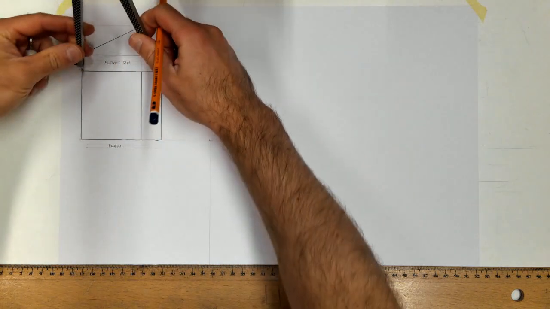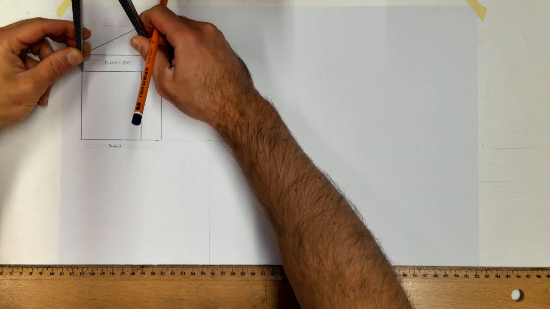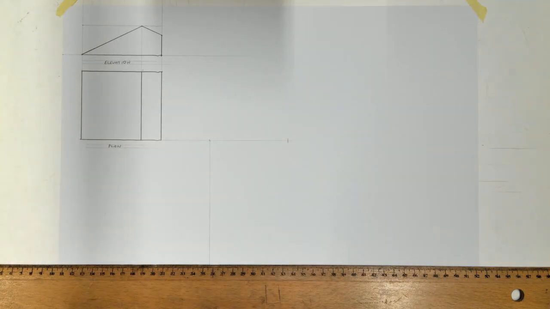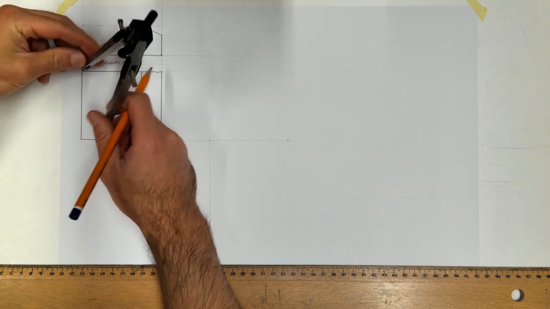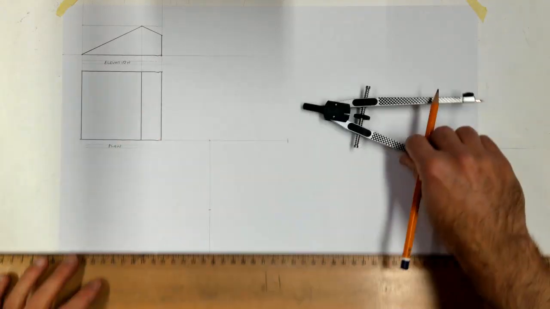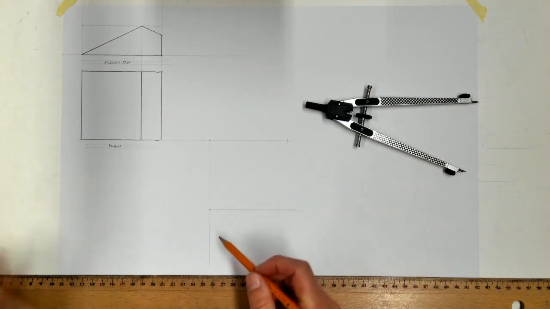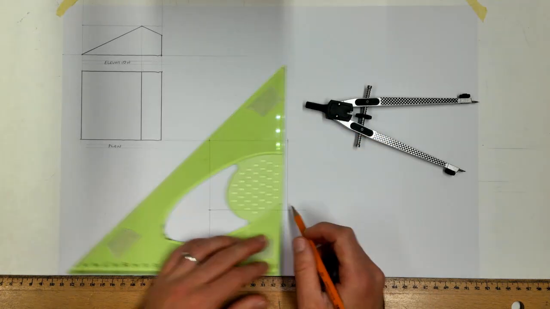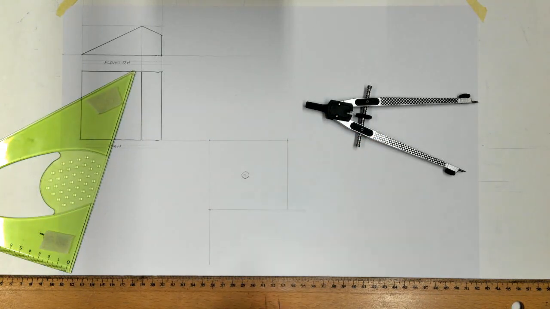So for the base of it, it's 80 mil long. I can take that distance on my compass, save me having to measure it, and mark that distance there, and it's 70 mil wide. I'm going to draw everything lightly first, and then afterwards I'll go over heavy and draw my fold lines. So that's part 1 that I would label in the book.